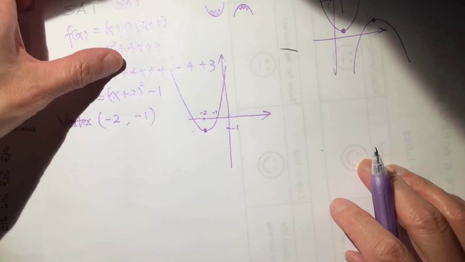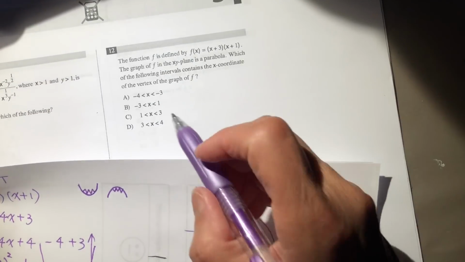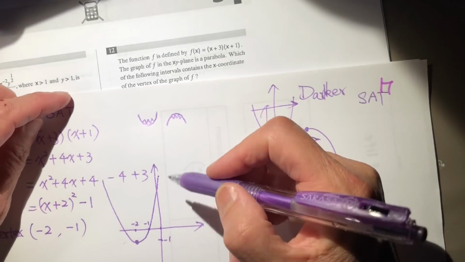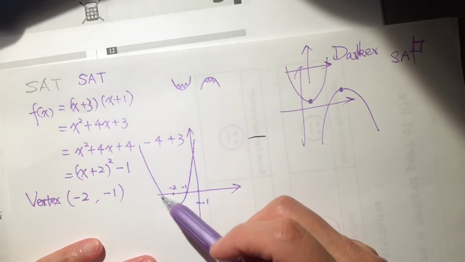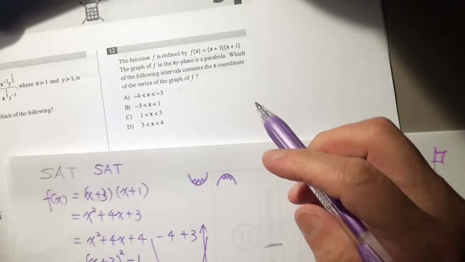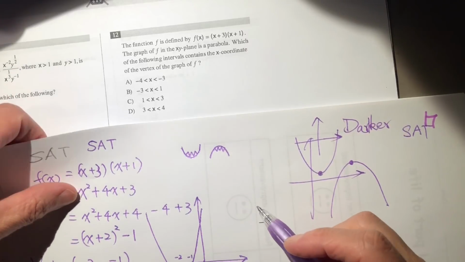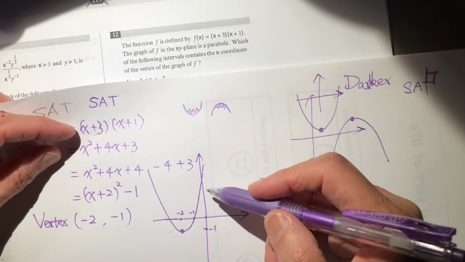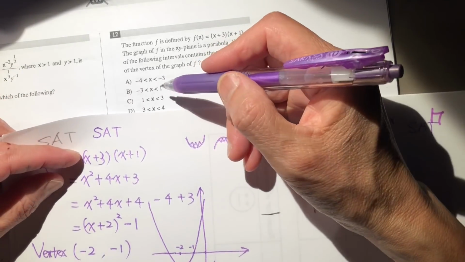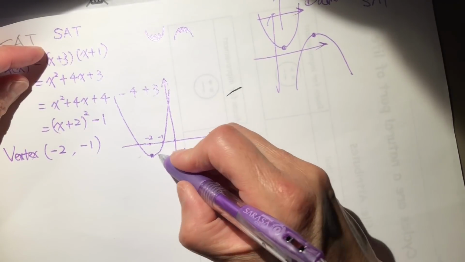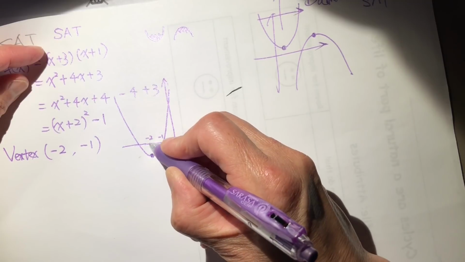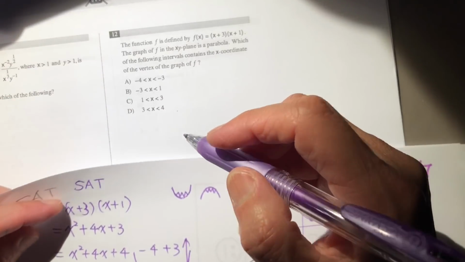Now we see in the x, x is negative 2, right? We find out the vertex x is negative 2.